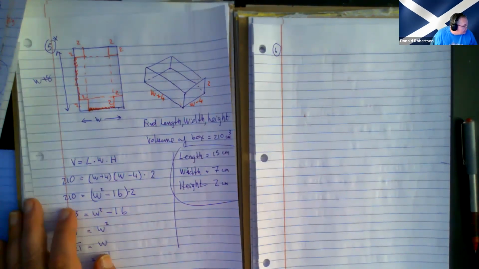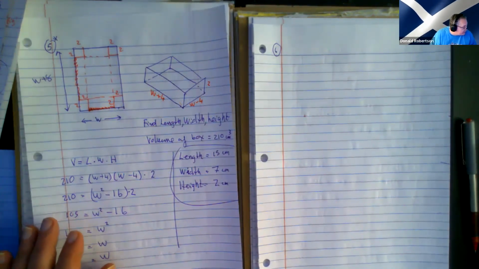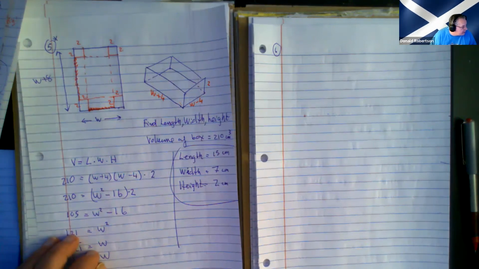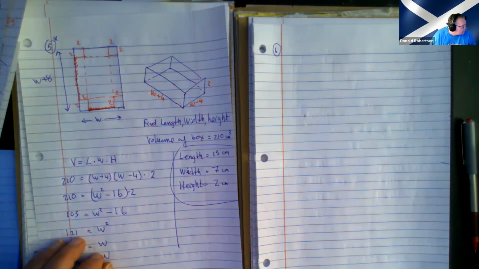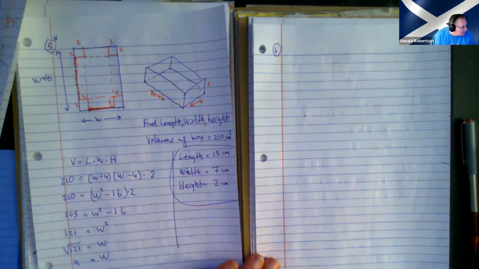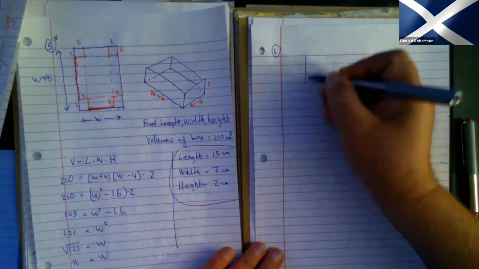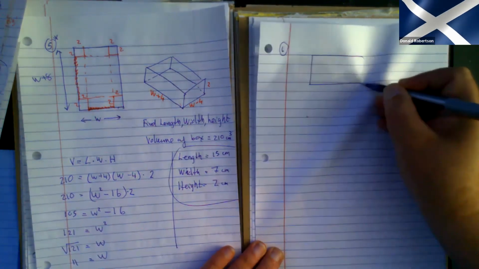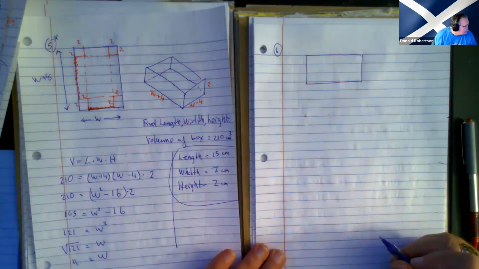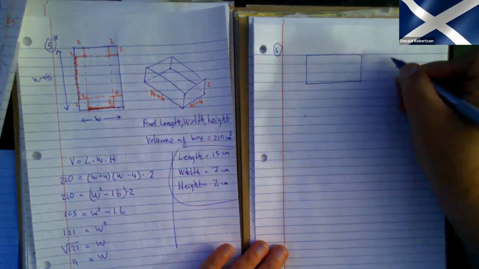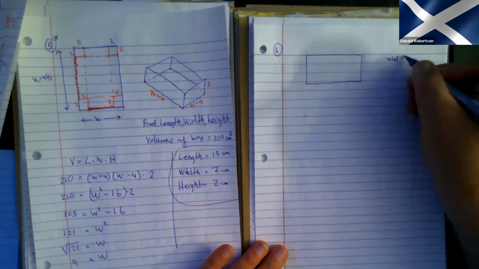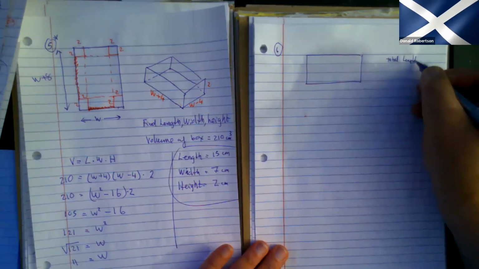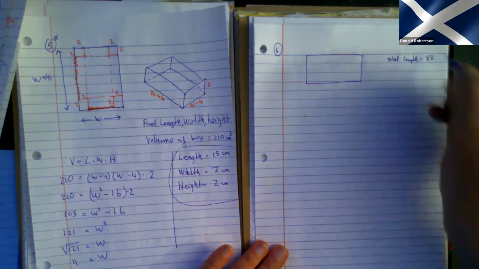A dog trainer has 88 feet of fencing and he's going to use it to create a rectangular work area for his dogs. Okay, so rectangle, fence, gotcha. He has 88 feet, so the total length, right round the outside, is 88 feet.